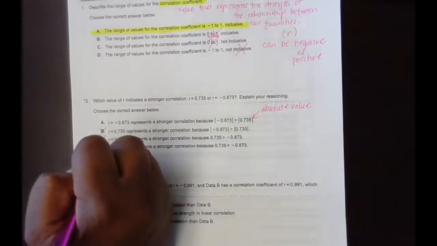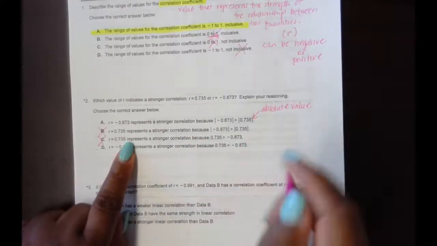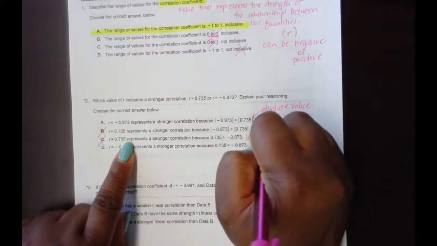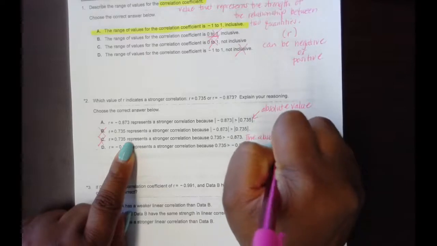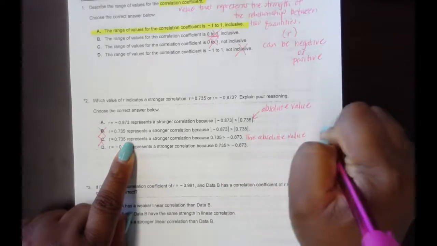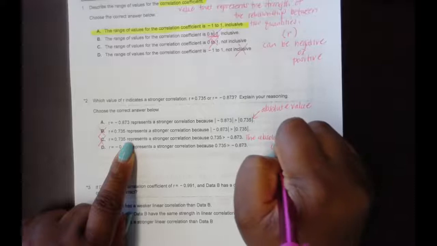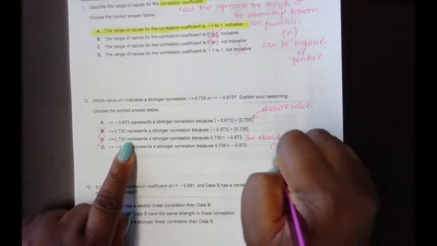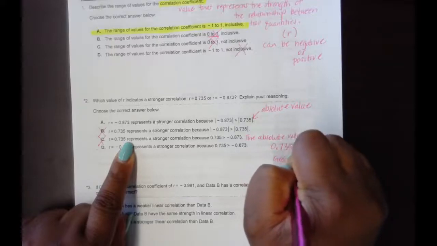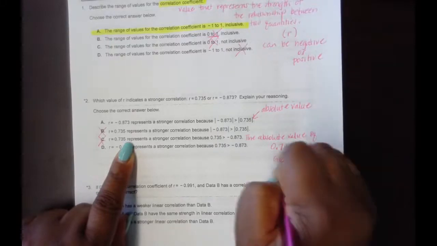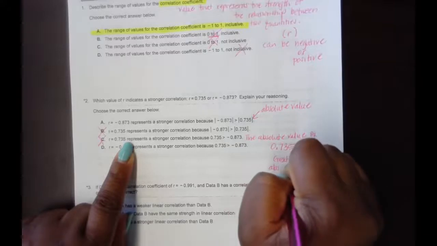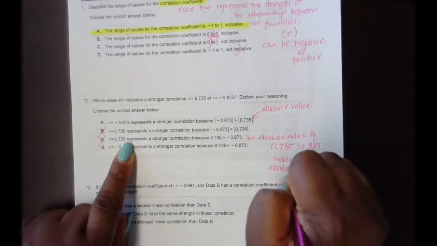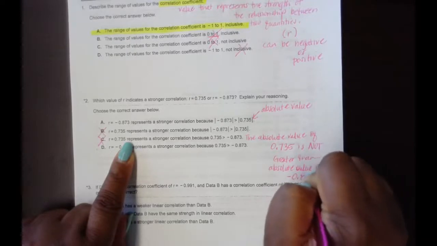So C is not my answer. Let's talk about why. The absolute value of 0.735 is not greater than the absolute value of negative 0.873.